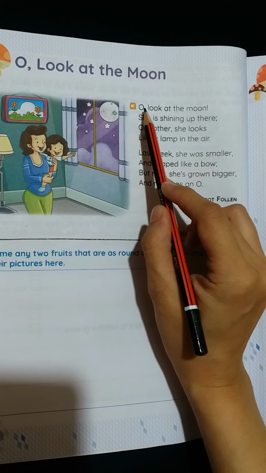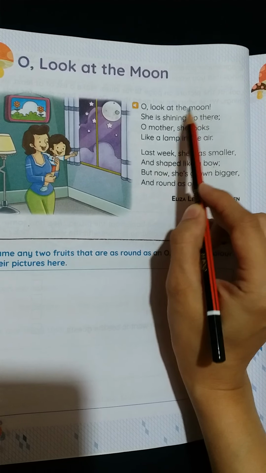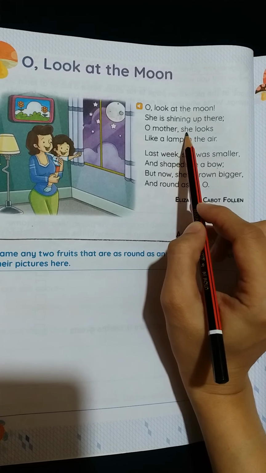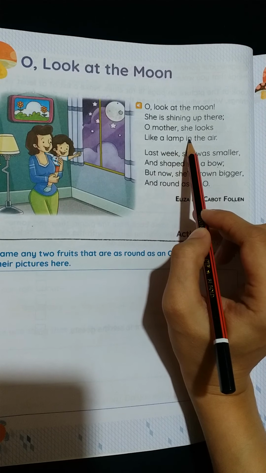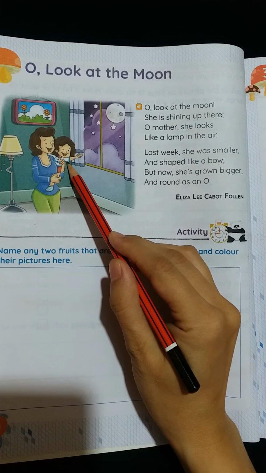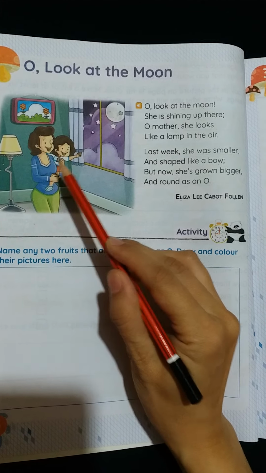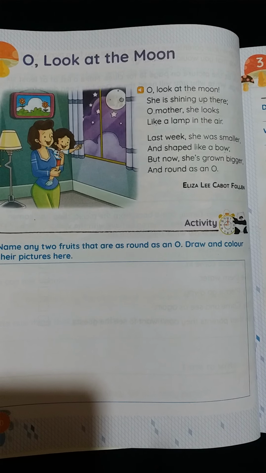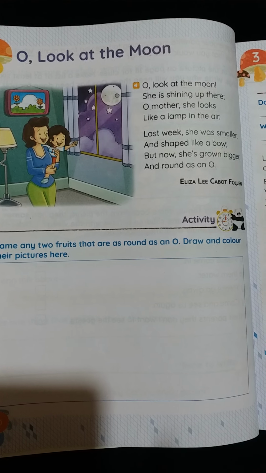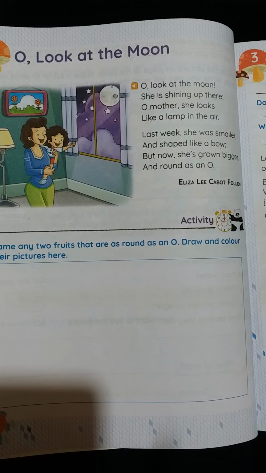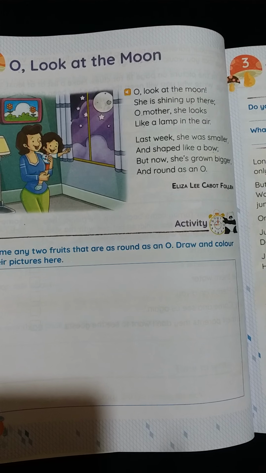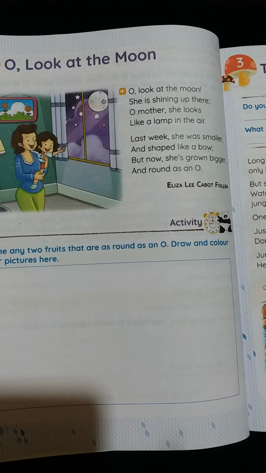Now look here. Oh, look at the moon. She's shining up there. Oh, mother, she looks like a lamp in the air. Now, in these lines, this baby is saying to his mother that, Mother, look at the moon. Look up in the sky. The moon is shining up there.